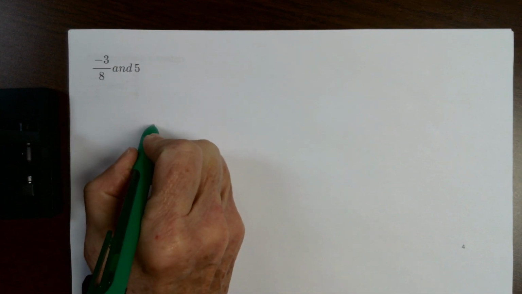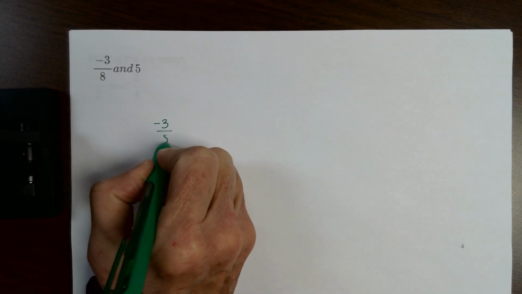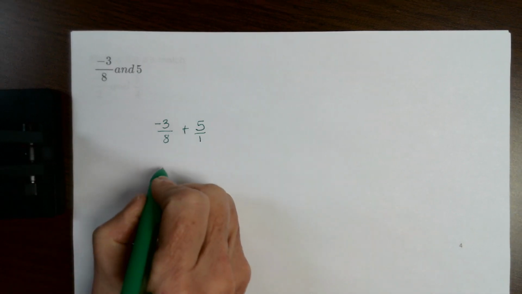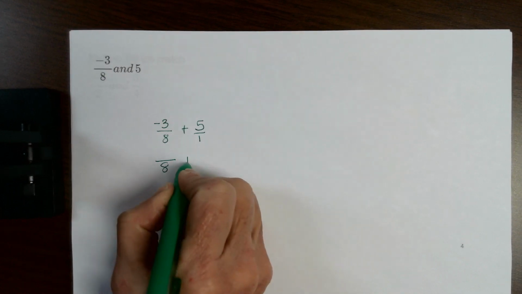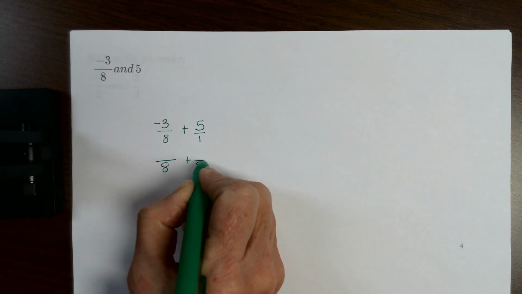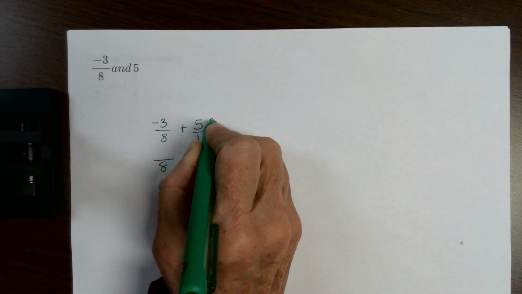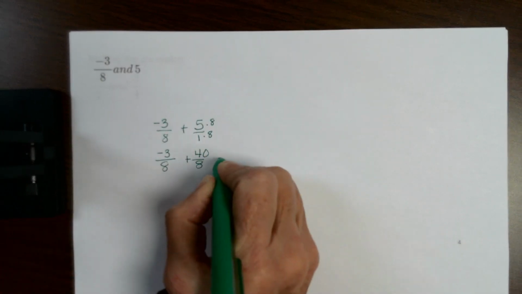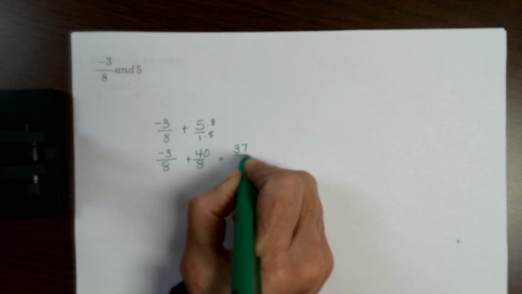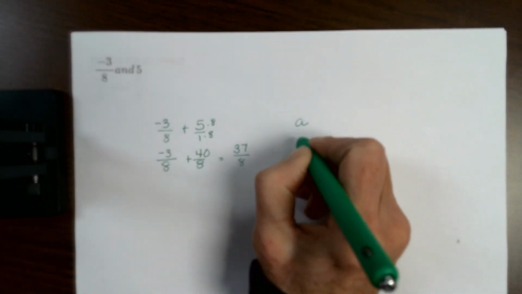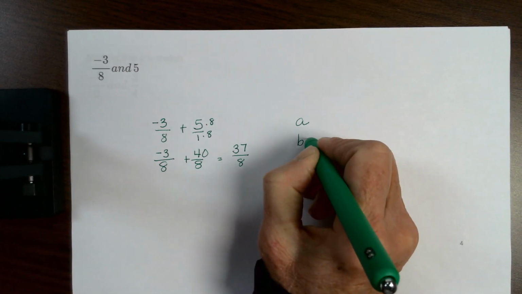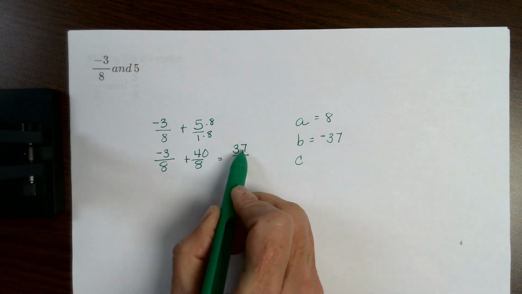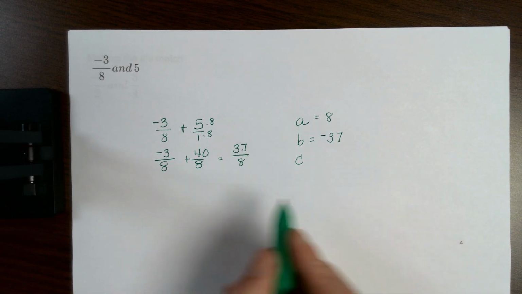So first thing I want to do is add these two. So I have negative 3 over 8 plus 5. I'm going to need a common denominator, so that's going to be 8. So I'd multiply the top and the bottom here by 8, which is going to give me 40 over 8 plus negative 3. So I get 37 over 8. So it looks like my a is equal to 8. My b would equal negative 37 because it's going to be the opposite sign of whatever you have there.